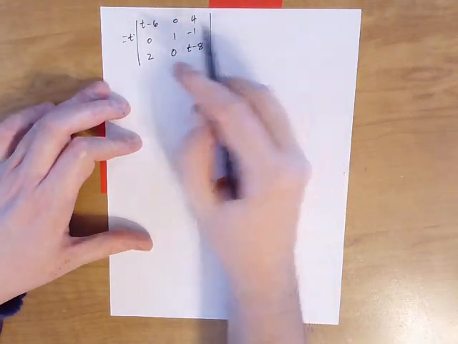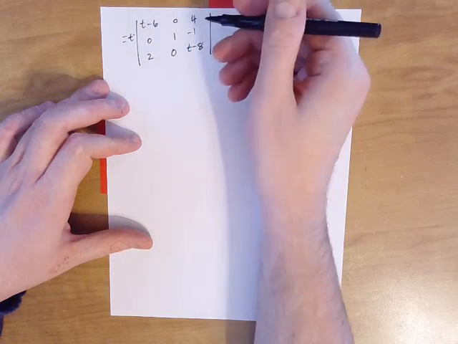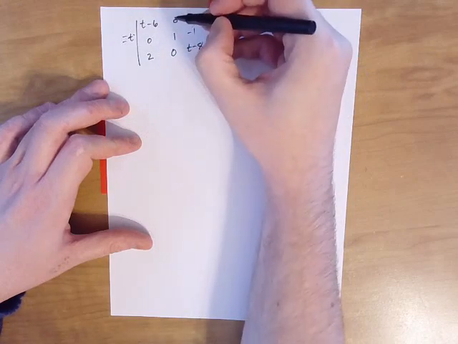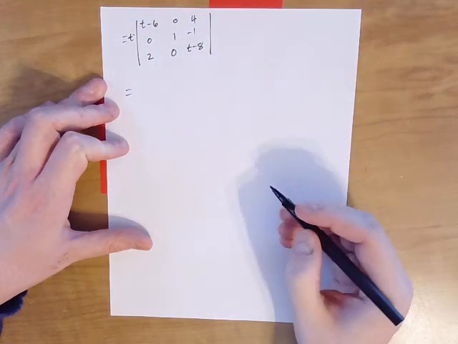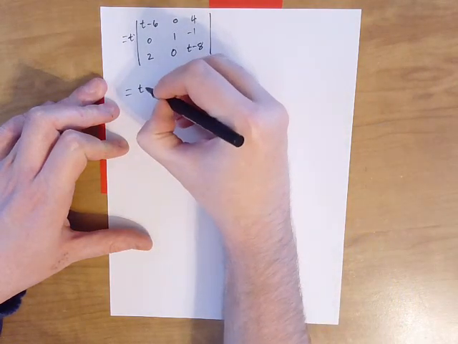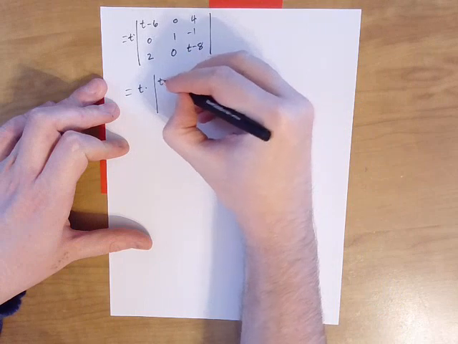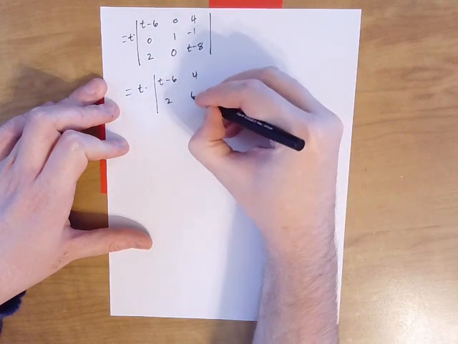So the column 2 expansion says we should weigh by the appropriate sign for the cofactor expansion, which is actually plus minus plus here. So we're really just deleting row 2 and column 2 and taking a determinant of whatever's left over. So we have our factor of t that's carrying over, and now we're multiplying by the determinant of t minus 6, 2, 4, t minus 8.